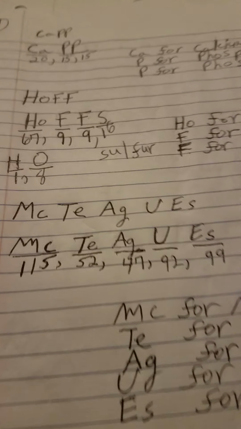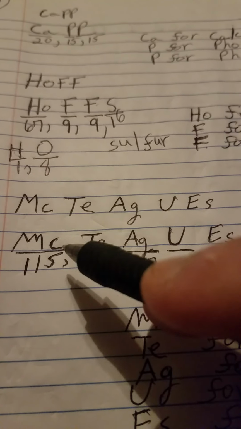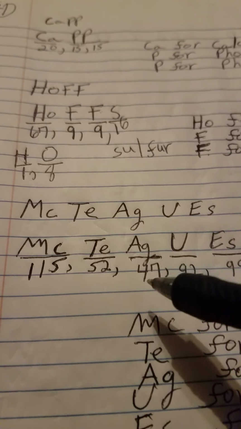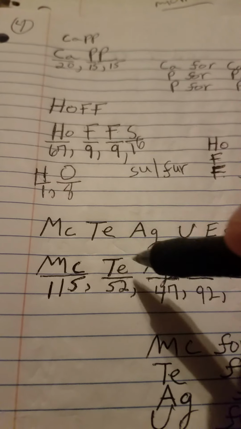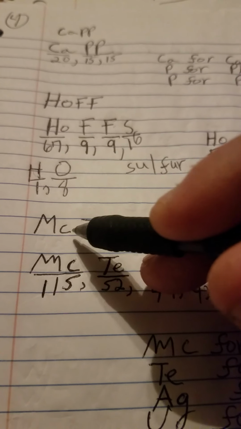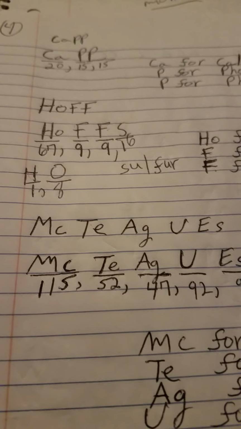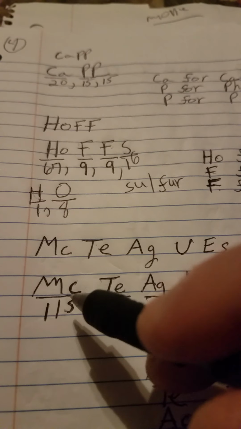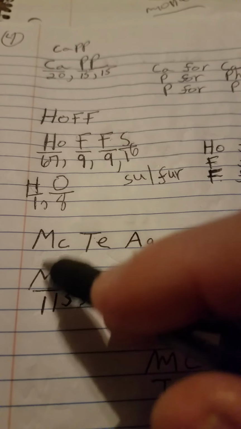Okay? Then we got the name McTeague. Capital M, small c, capital T-E-A-G-U-E-S. Okay? So that's a capital T right here. Capital M, small c, capital TEAGUES, McTeagues. Now, you have the chemical symbol. This is a new one. It's capital M and a small c.